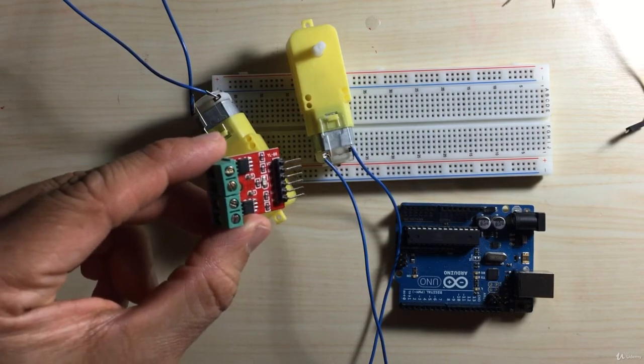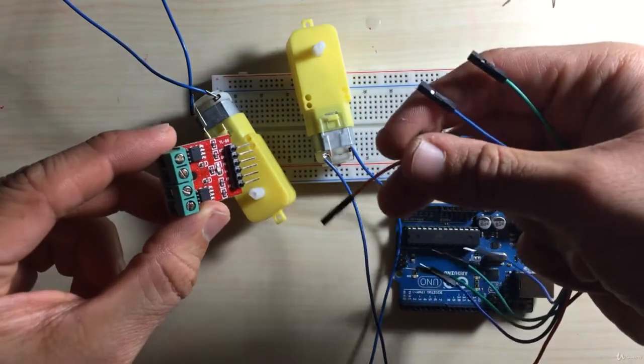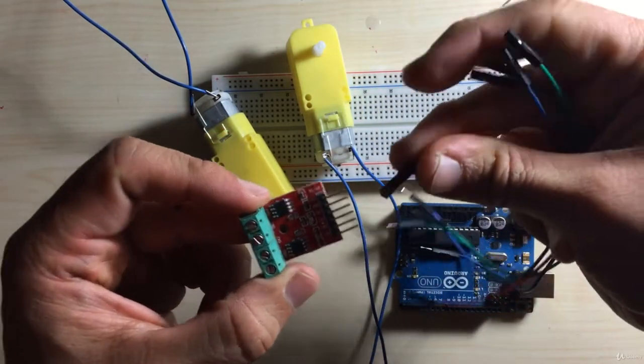Now we're going to connect the female to male pins on our motor driver. So I'll just go ahead and do that.